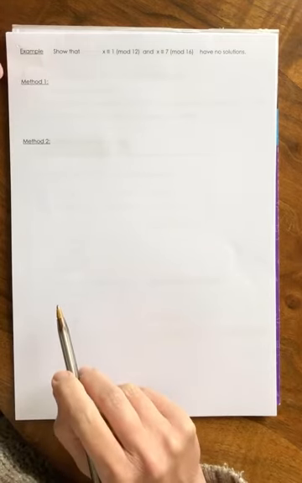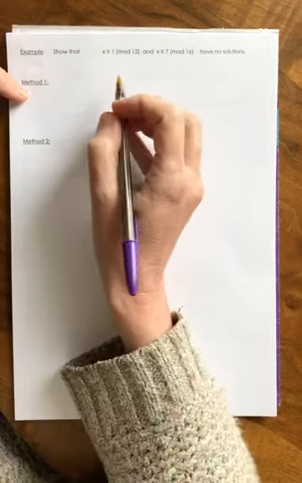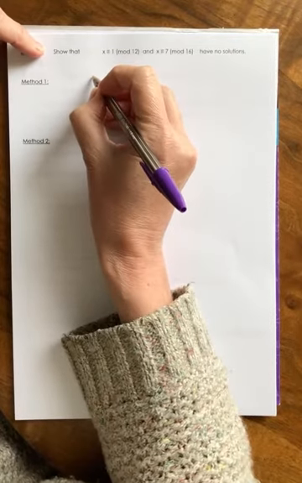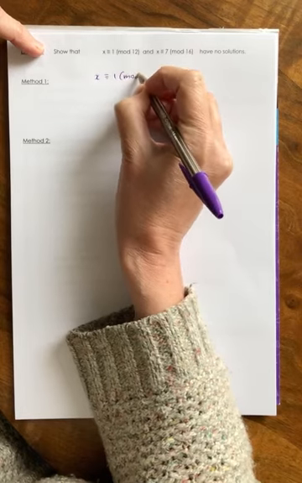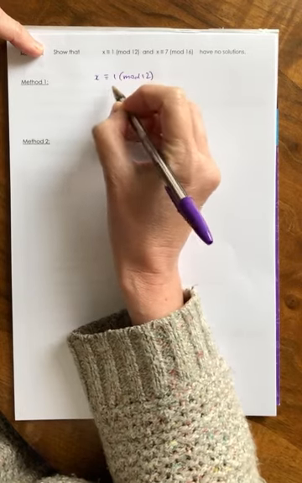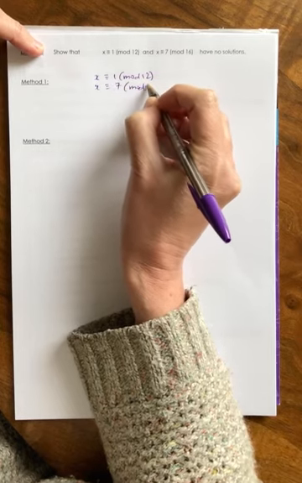So this one here, I've got x is congruent to 1 mod 12, x is congruent to 7 mod 16. So method 1. Maybe I haven't left enough space for method 1, but x is congruent to 1 mod 12, x is congruent to 7 mod 16.